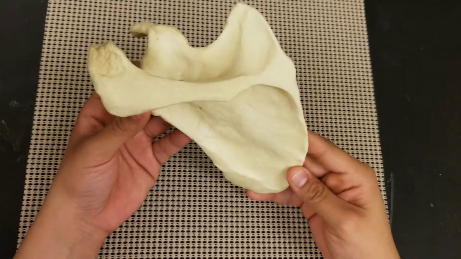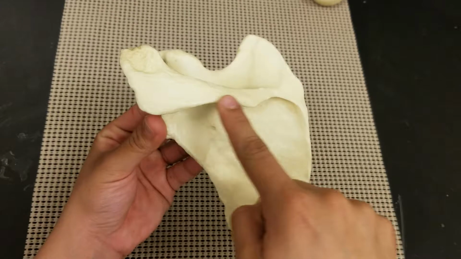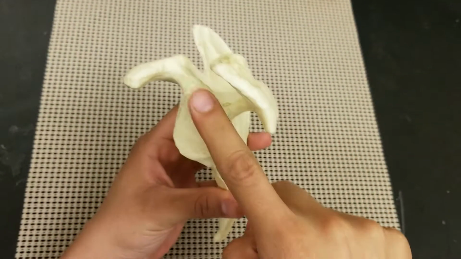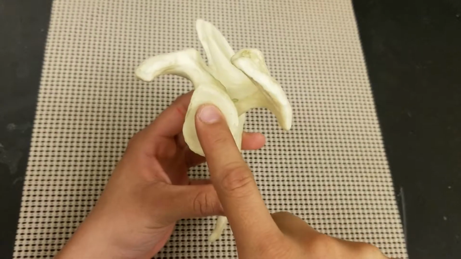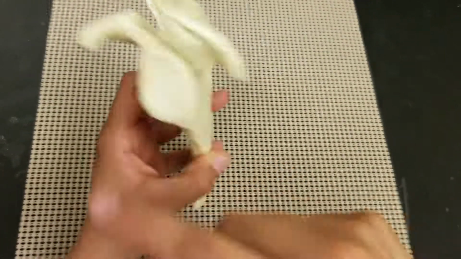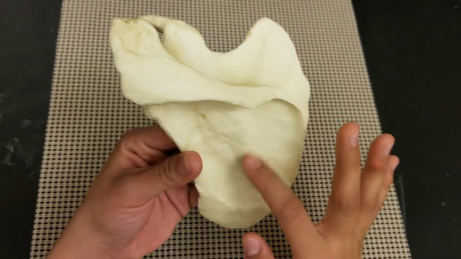This is the posterior view of a scapula. Right here we have the spine, which leads to the acromion. And then if we turn it sideways, it does have the glenoid fossa, and you can see the coracoid process. This is the supraspinous fossa and the infraspinous fossa.